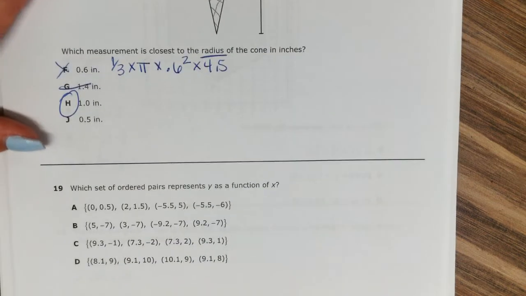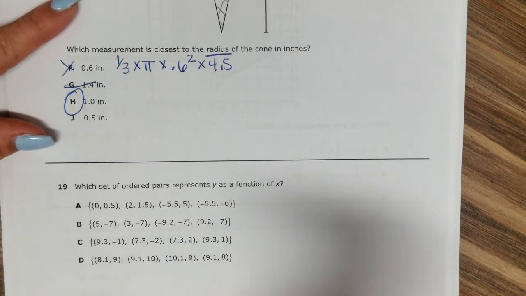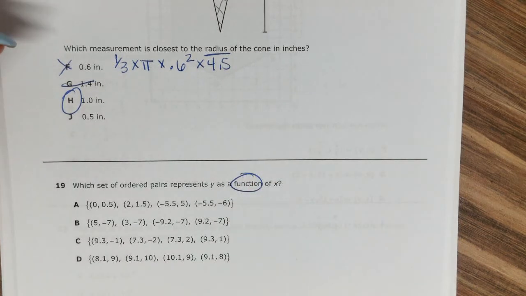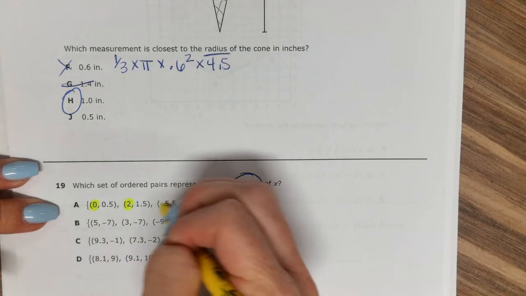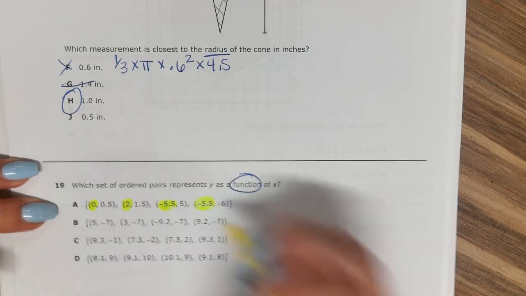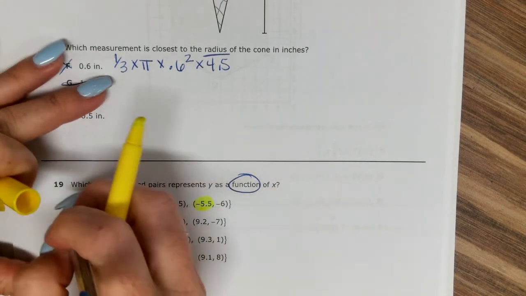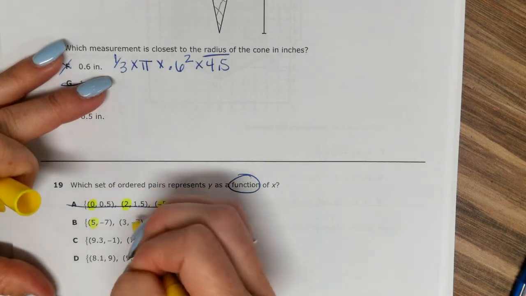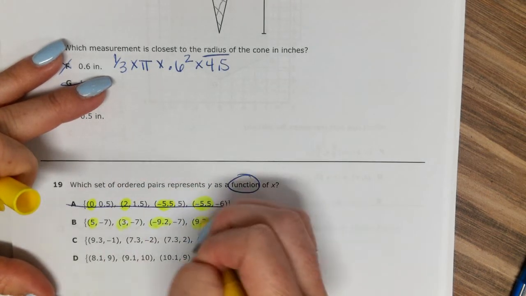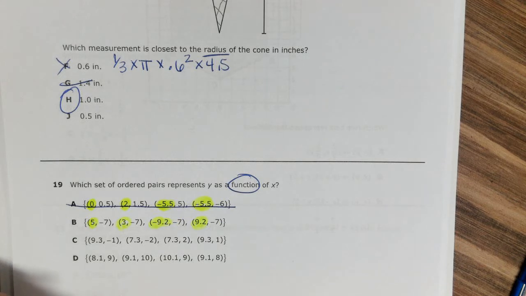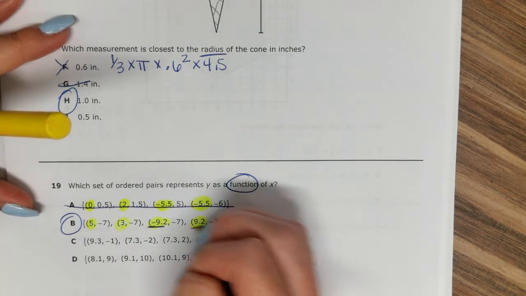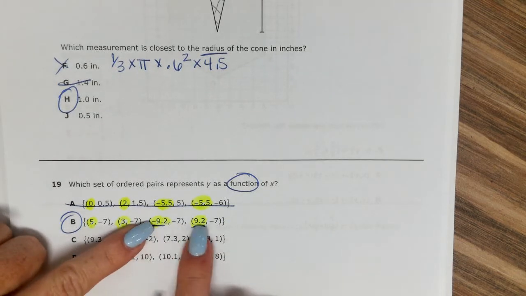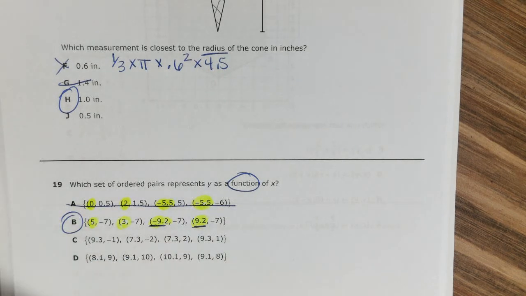All right, number 19. Which set of ordered pairs is a function? What do we only look at for functions? The x's. So everybody look at A. 0, 2, negative 5.5, negative 5.5. No. Why? Repeated itself. 5, 3, negative 9.2, and positive 9.2. Yes. Why is that a function? They're all different numbers. Remember that a positive and a negative are totally different numbers, okay?